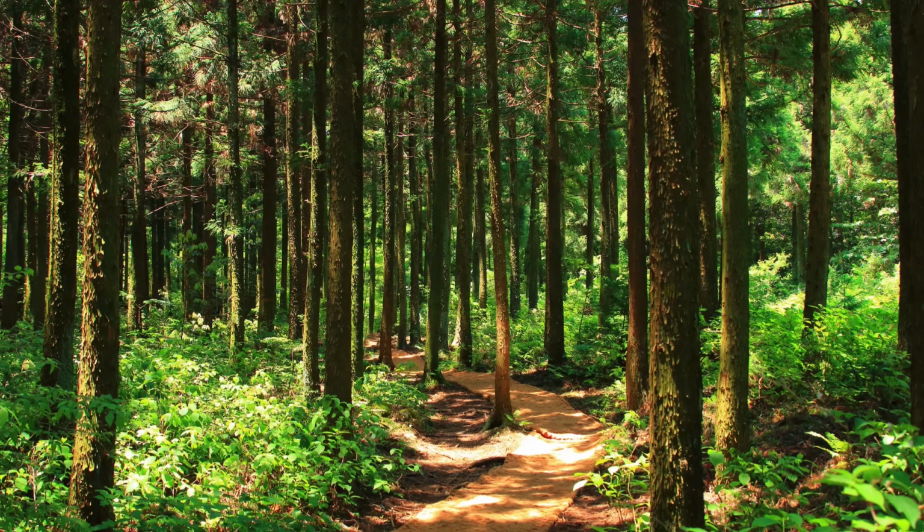Now, left forearm. From wrist to elbow. Feel it. Feel the outside world through left forearm.